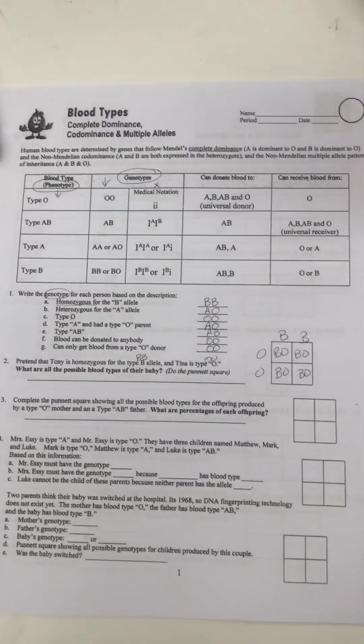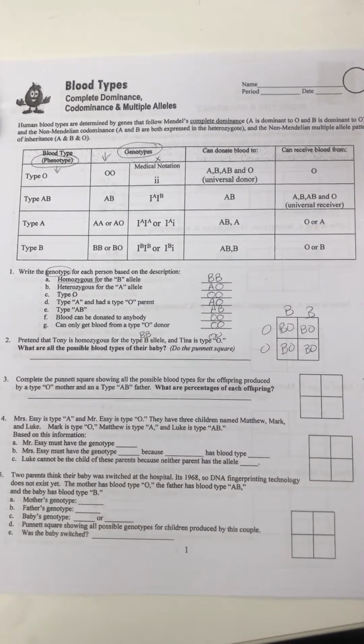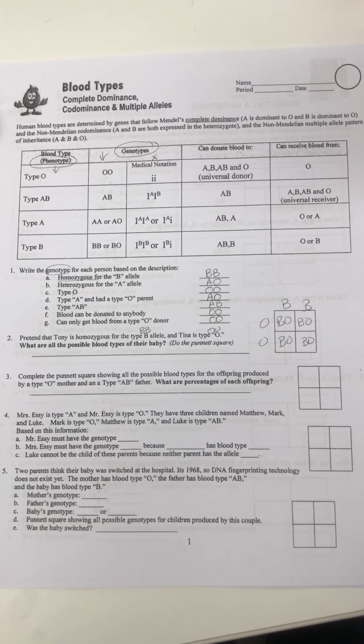So when you go to your worksheet tonight, this is the one I'm talking about, go slowly and carefully through these questions. And if you get stuck, send me an email. I'd be happy to help.